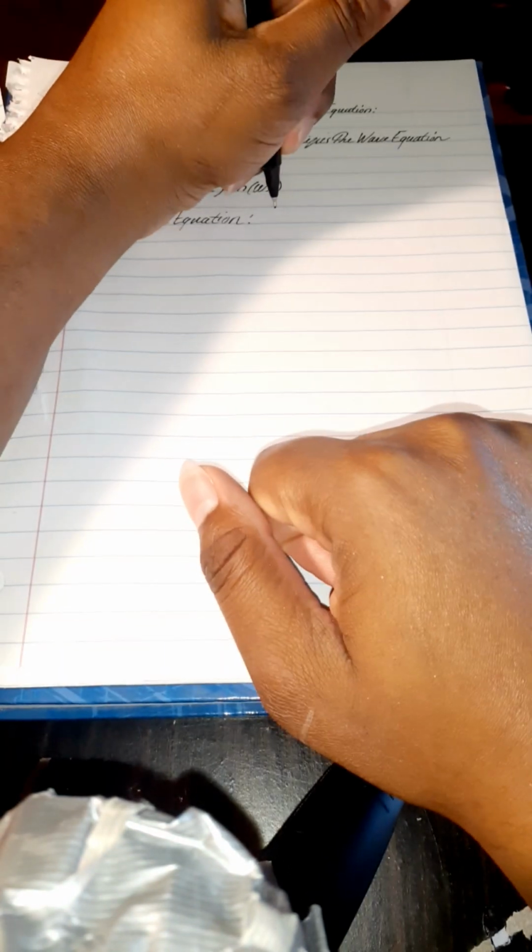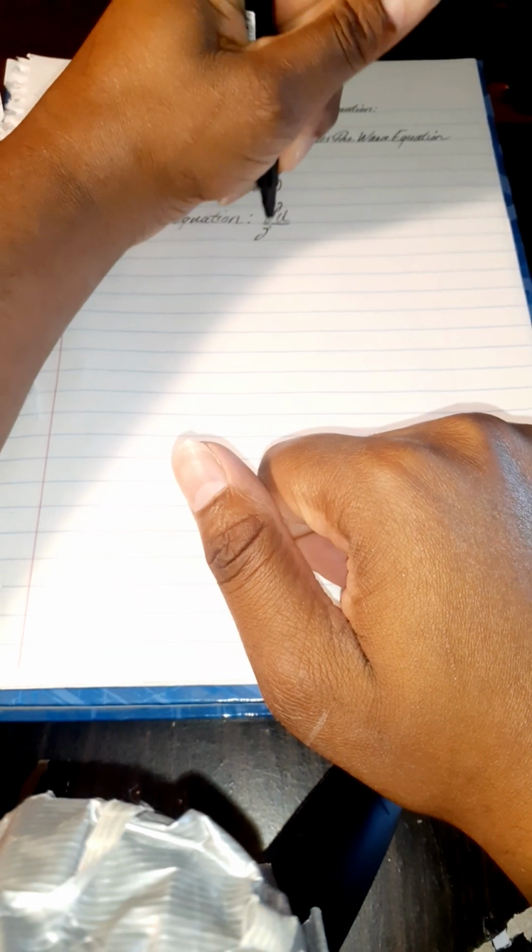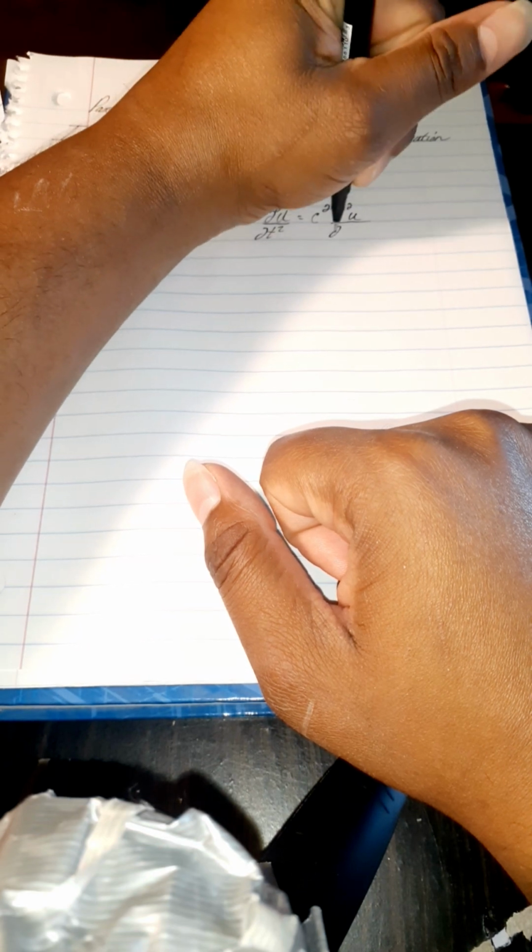In this case we're working with the one-dimensional one, and recall that that's just d squared u over dt squared is equal to c squared multiplied by d squared u over dx squared. That's going to be the one-dimensional wave equation.